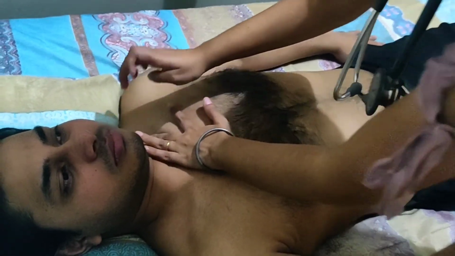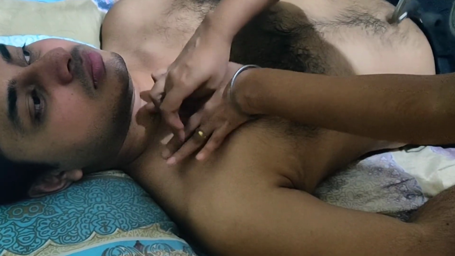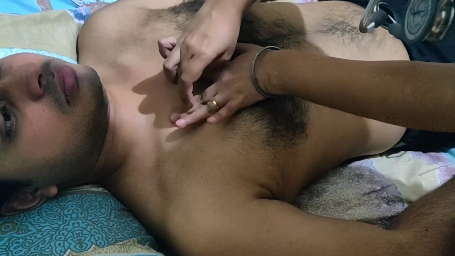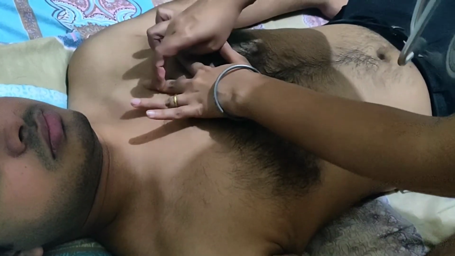Now we proceed with the palpation for the tactile fremitus, followed by the percussion of the anterior and the lateral chest.